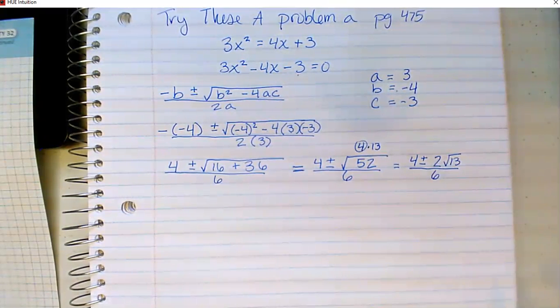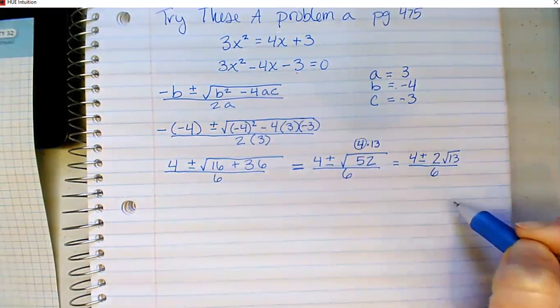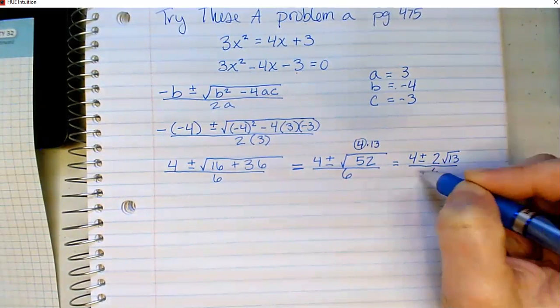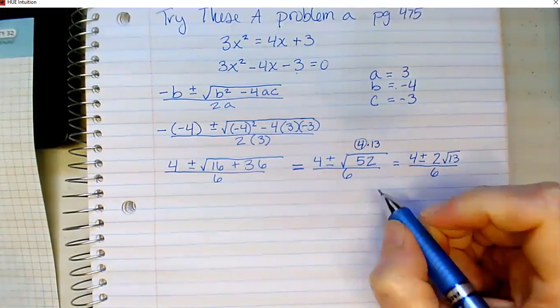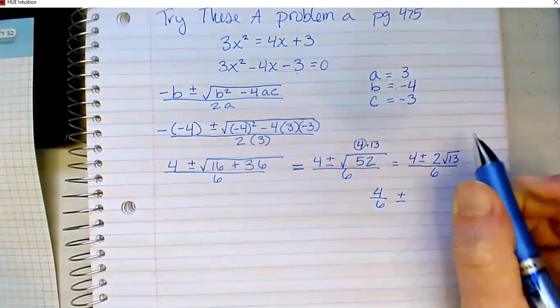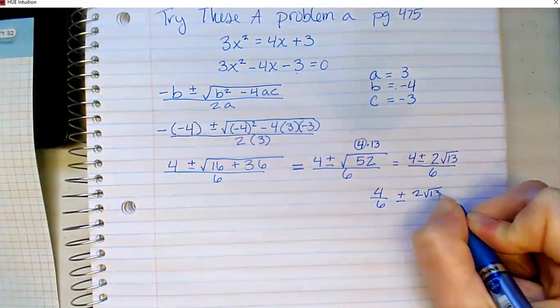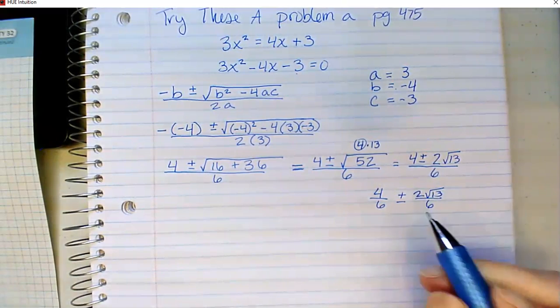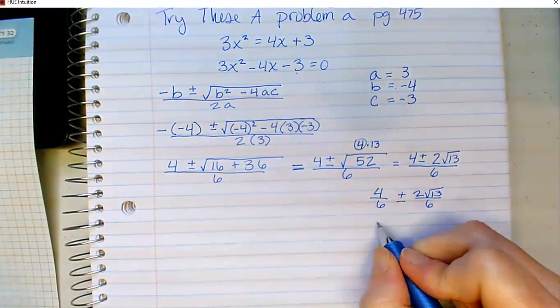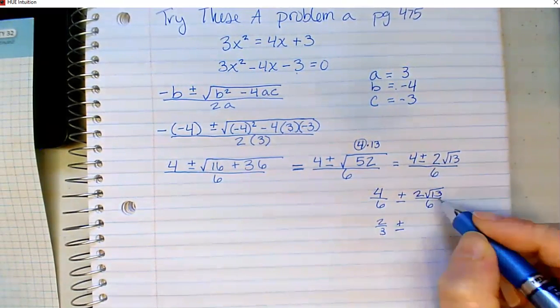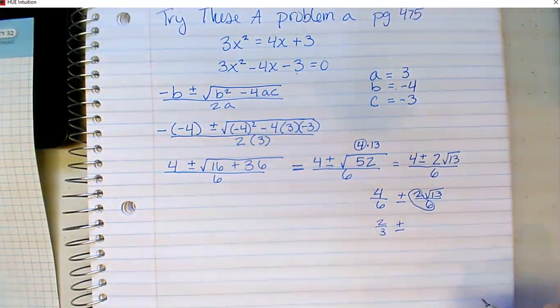Now, folks, this is a correct solution, but you can simplify a little bit more. Let me split this up for you. This is like saying 4 divided by 6 plus or minus 2 square root of 13 divided by 6. 4 divided by 6, I can simplify into 2/3, plus or minus 2 divided by 6, which I can simplify into 1/3.